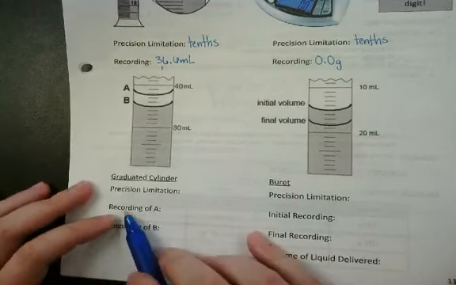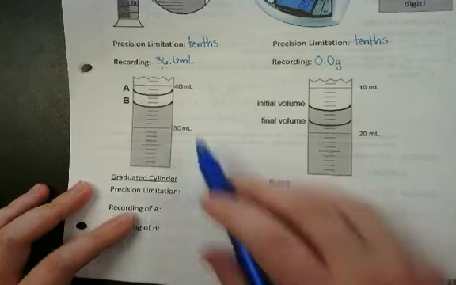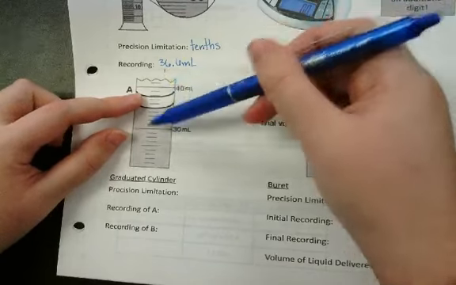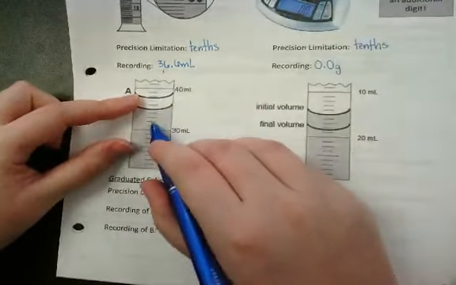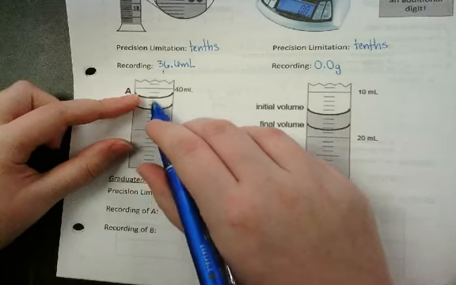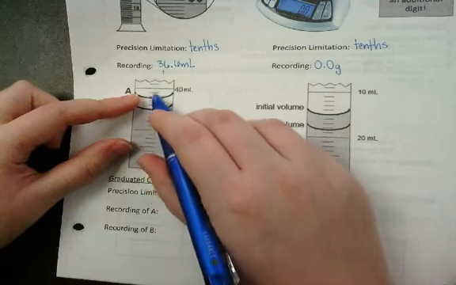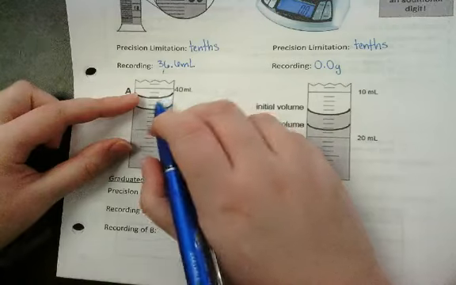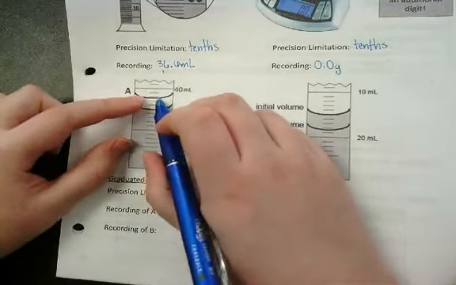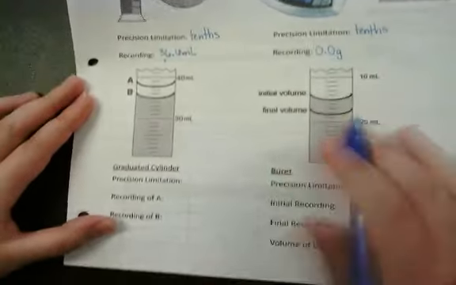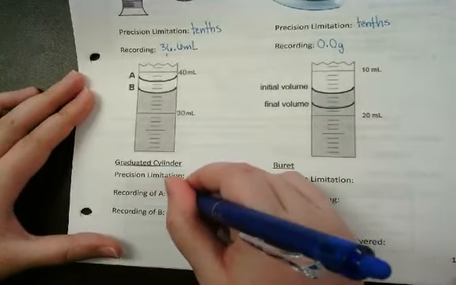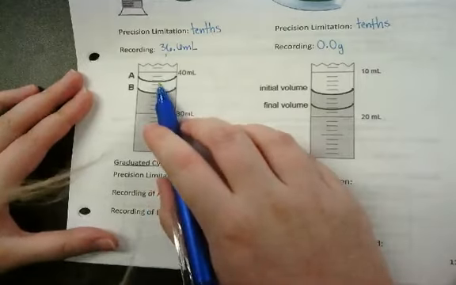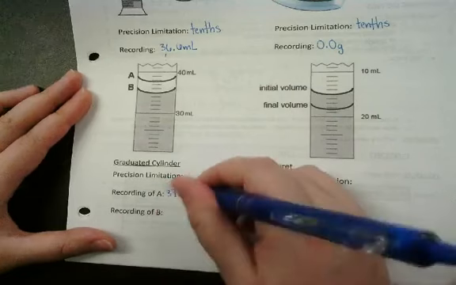Alright, so we're going to do the recording of A. So A is this top one. We know that this is 30 and this is 40. So we're going to go ahead and count the tick marks. 1, 2, 3, 4, 5, 6, 7, 8, 9, 10. So we know that each of these is worth 1. So this is in between the 37 and the 38th tick mark. So we can record A as 37 point, and then we're going to make an estimate. I might say this is 37.9 milliliters.